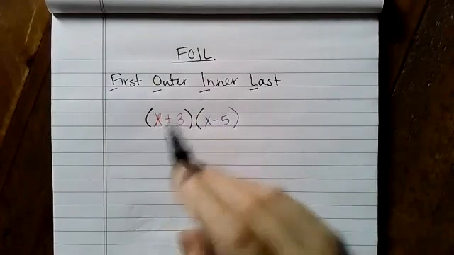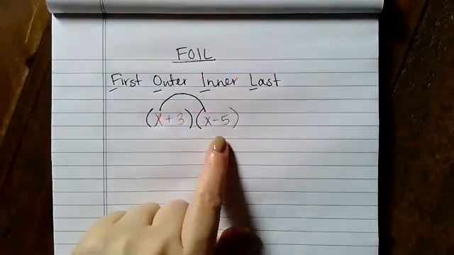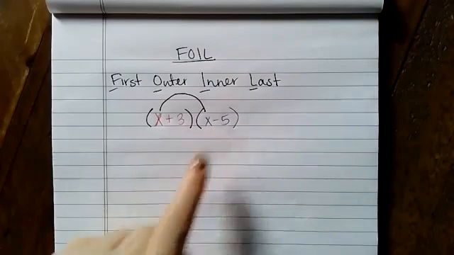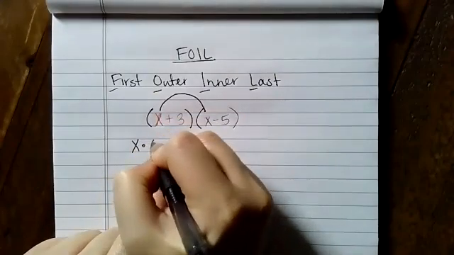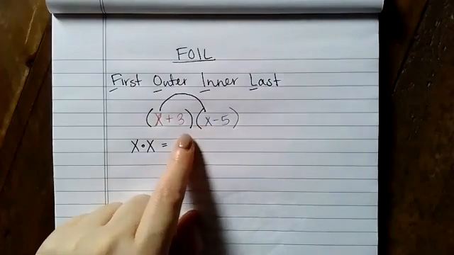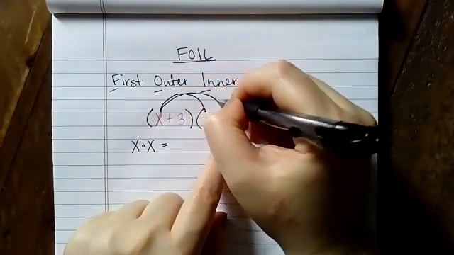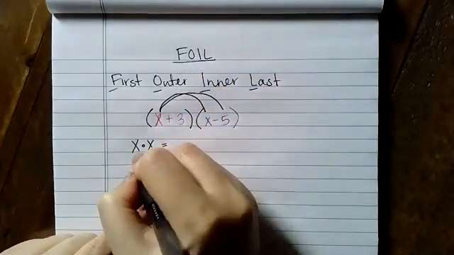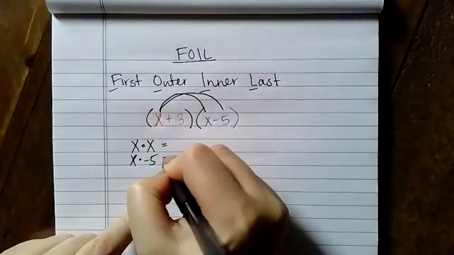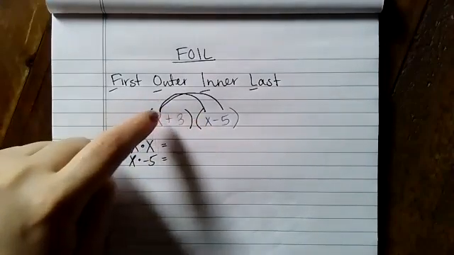So from the first term, I'm going to make an arrow to the first term in the second parentheses, okay? And then I'm going to write x times x equals, okay? And since there's two terms, I know that that's the first one, so I have to now share this first term to the second one. So now I'm going to have x times -5 equals, okay? So that's first, outer, inner, last, okay?